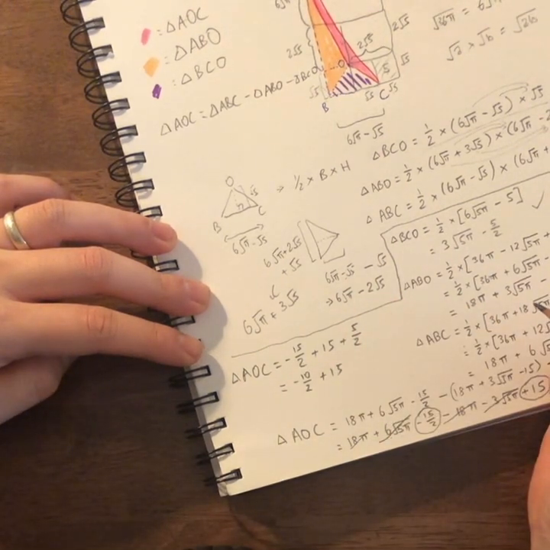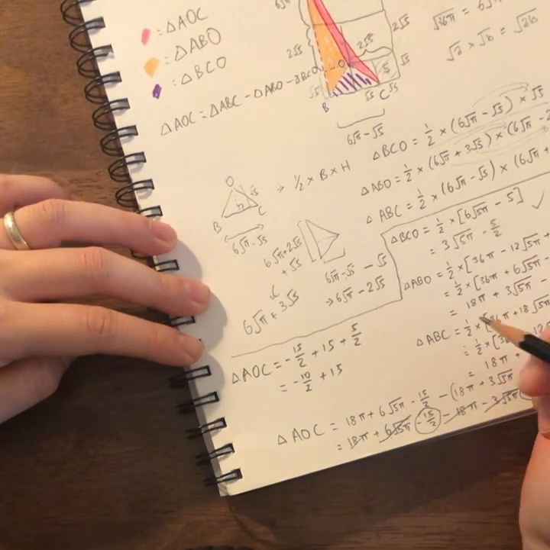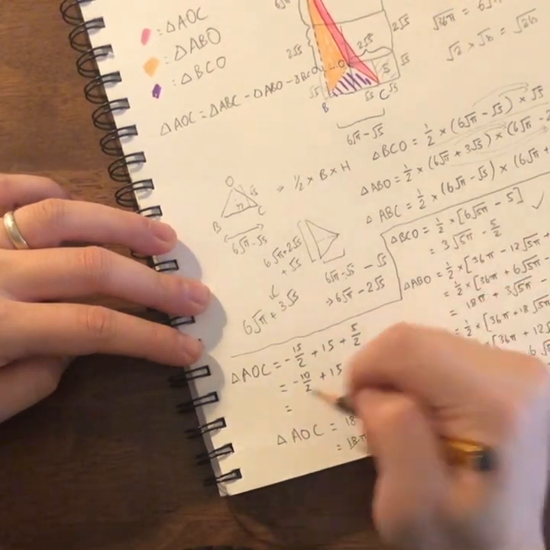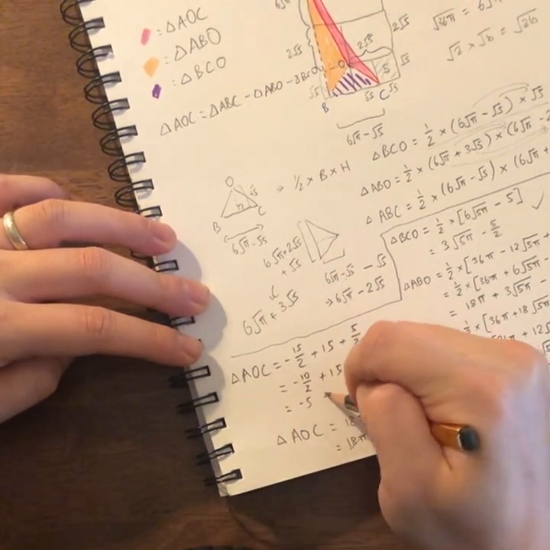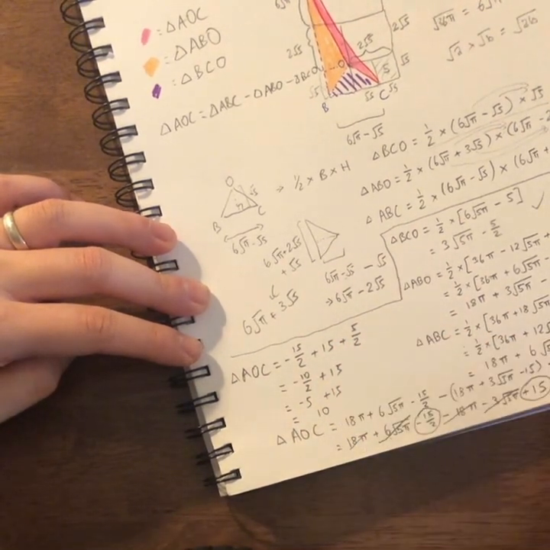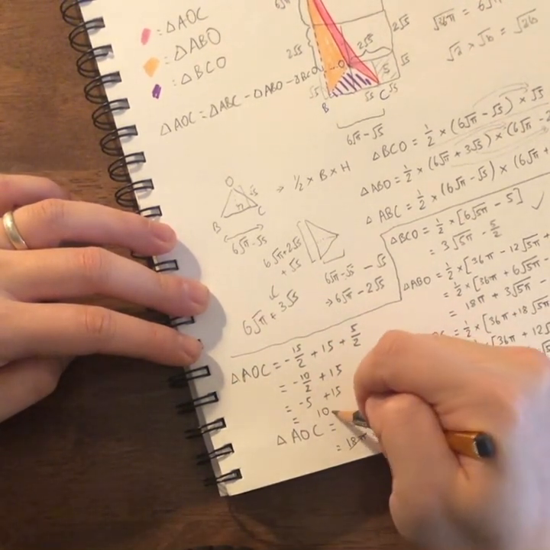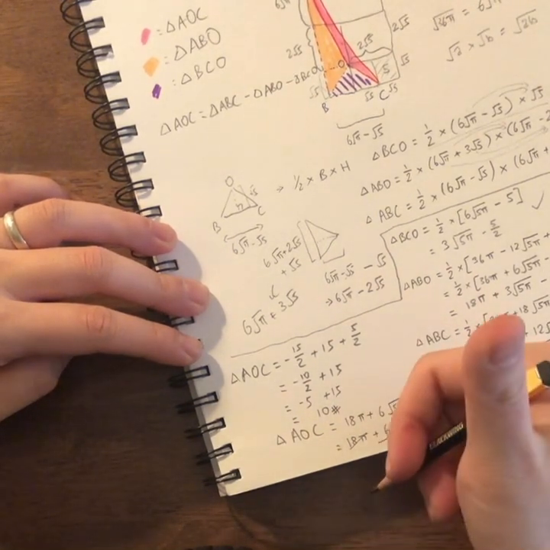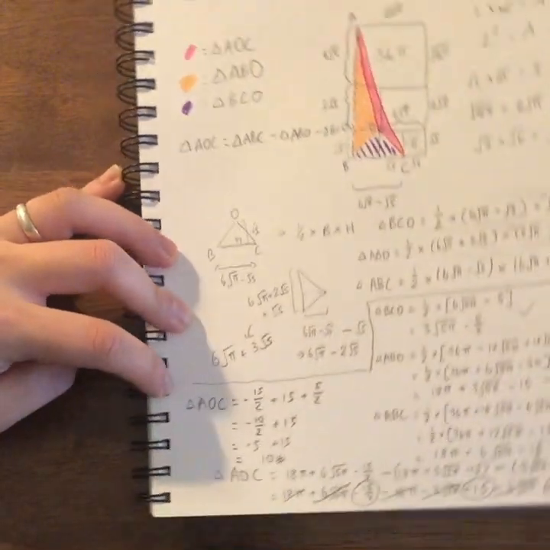Is that correct? Yeah. And negative 10 on 2 is negative 5. Negative 5 plus 15 equals 10. I think that's your answer. So it's 10 units there. Bit of hardcore maths for ya.